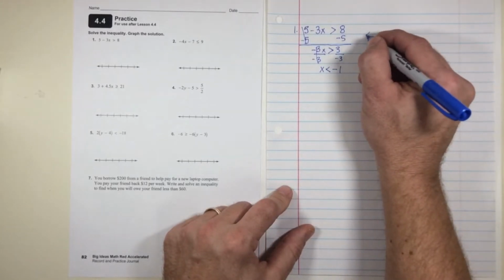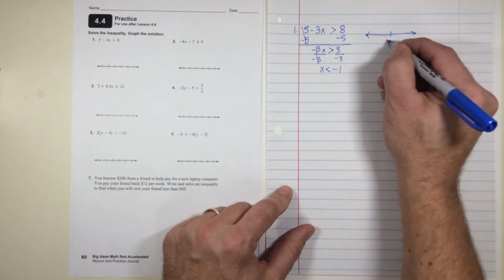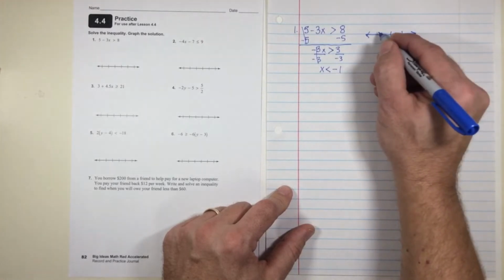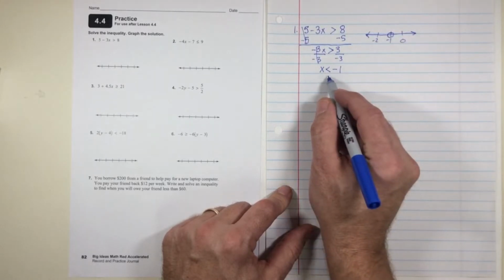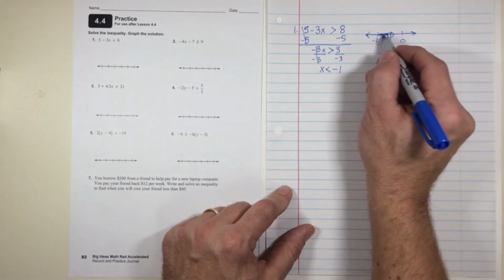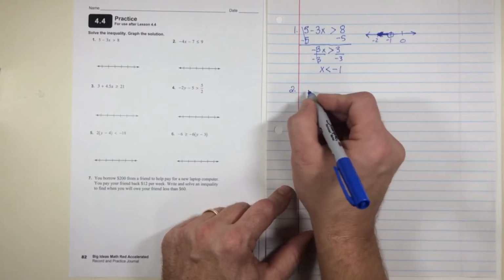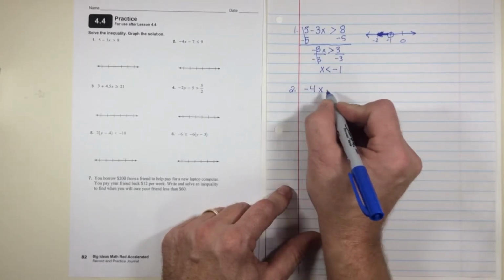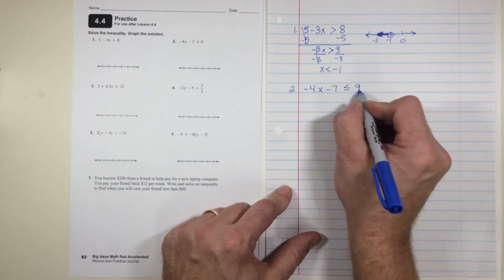So when you graph that one, negative 1, 0, negative 2, open circle because it doesn't say or equal to, and it's pointing off to the left. Less than. Number 2, negative 4x minus 7 is less than or equal to 9.